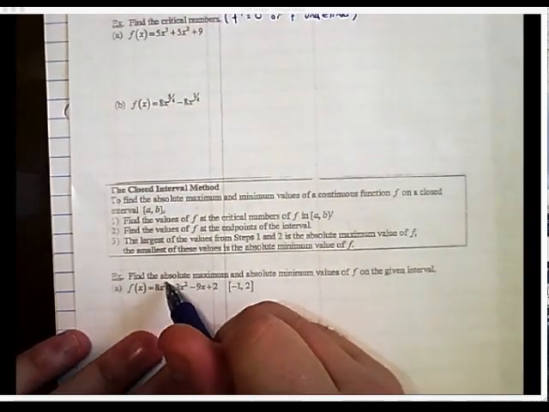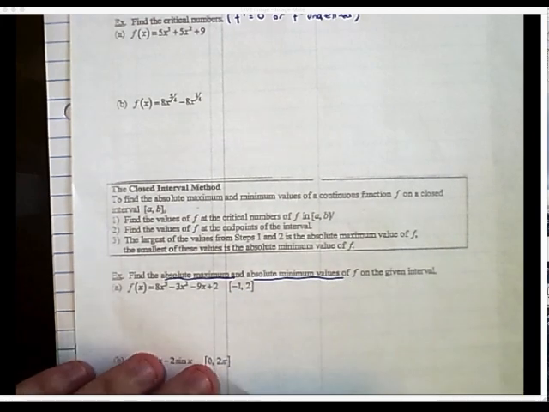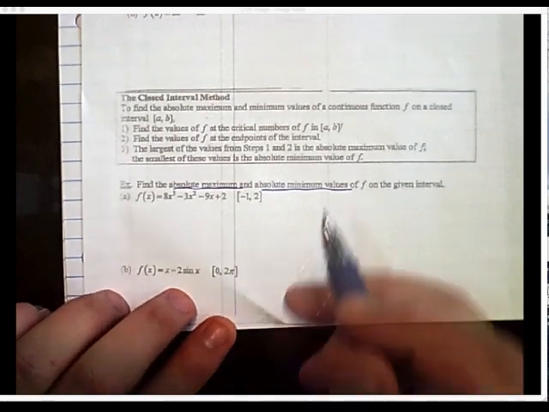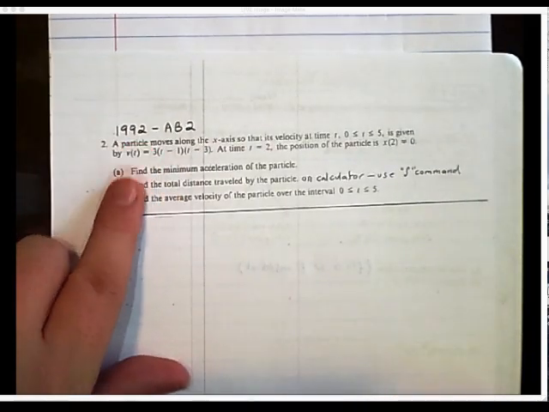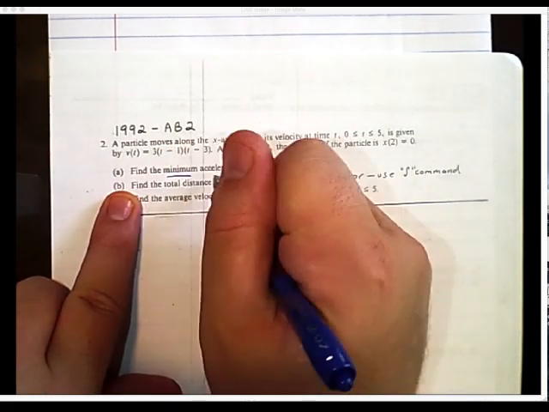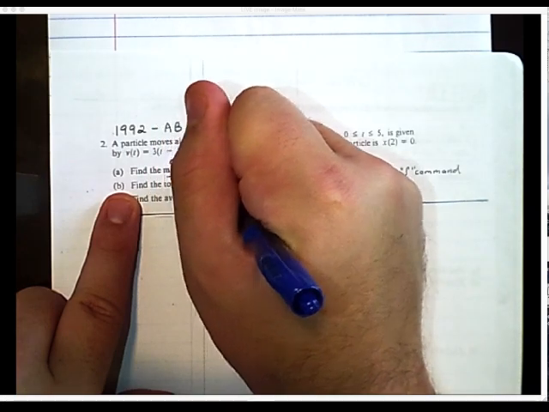So take the derivative and then figure out where the derivative equals 0 or where it's undefined. Down here at the next problem, it's telling you to find the absolute max and min values. We did a couple of problems like that on the back, for A and B down here. And on the back of the packet, you have a free response problem to try. Here it's asking you to find the minimum acceleration, so they're saying absolute minimum acceleration.